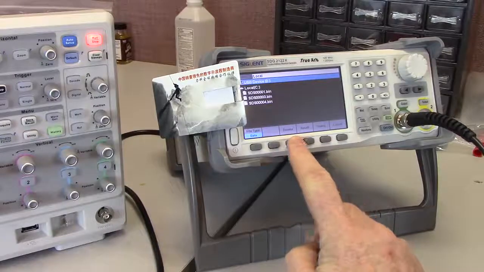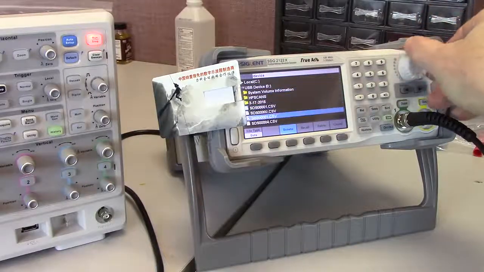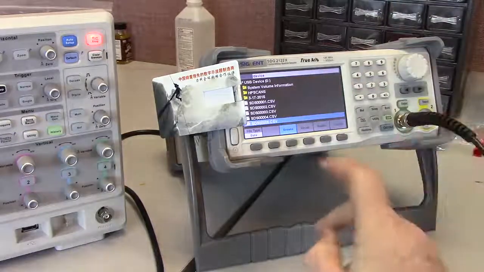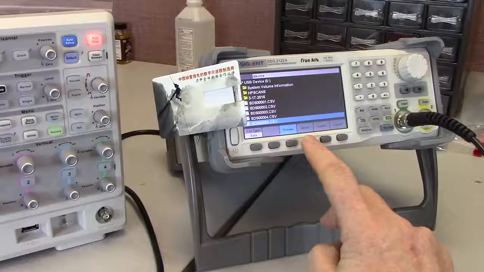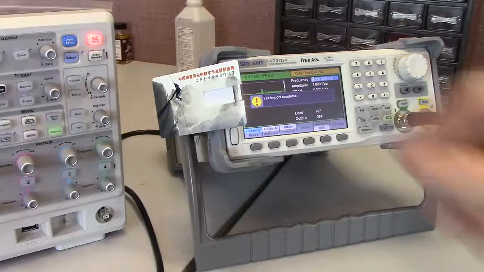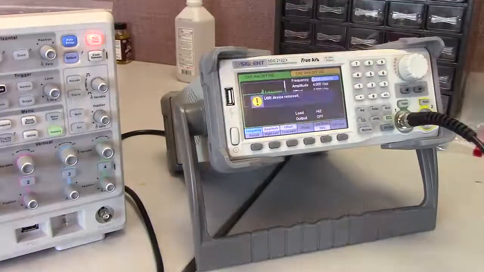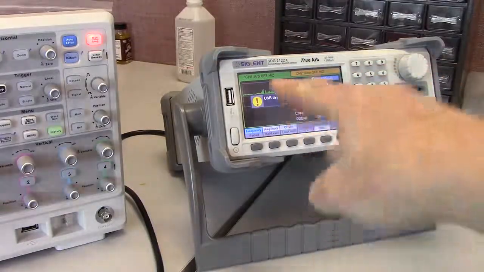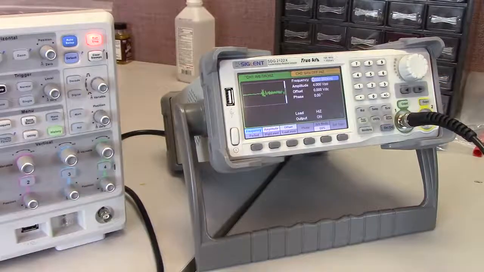We want to browse, see what's there, and it was number 5, I believe, which is there, sure enough. So we'll recall that, and it says converting. So there it is, stored in our generator. I'll unplug that so you can see better. You'll see the waveform looks similar to what we had before.